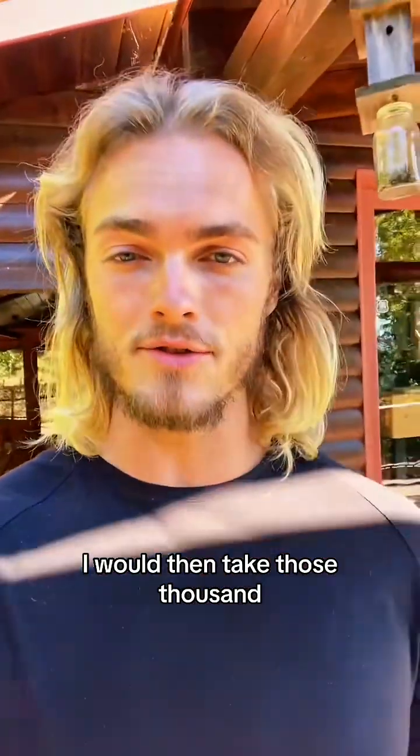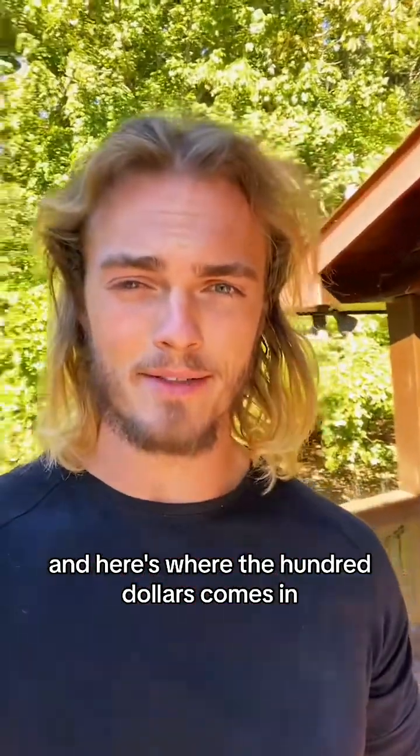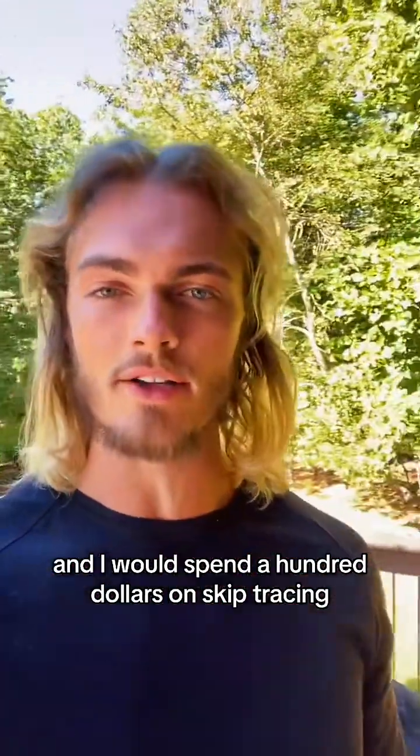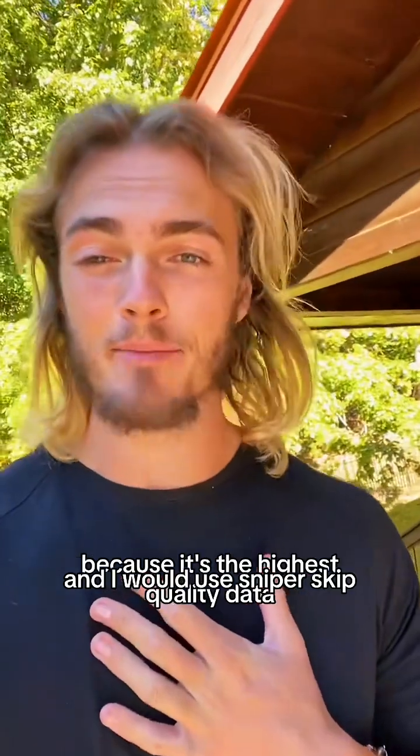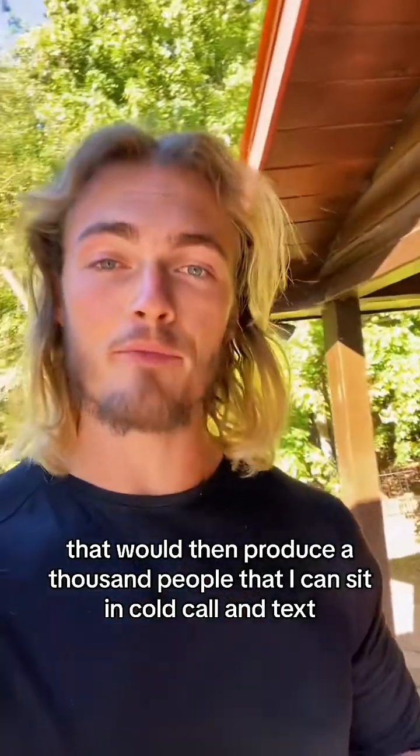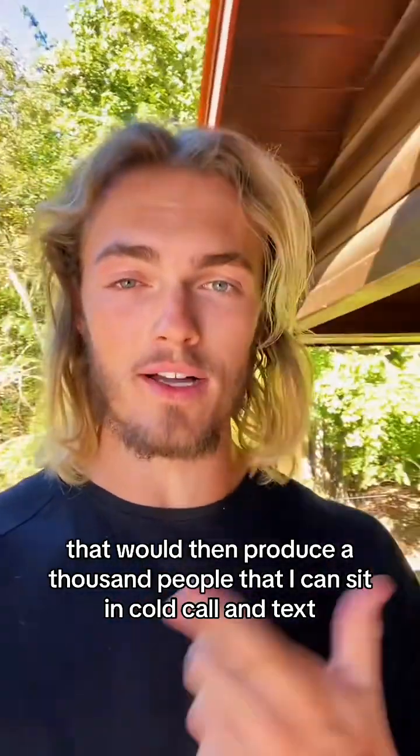I would then take those 1,000, and here's where the $100 comes in. I would take those 1,000 and submit them over to Sniper Skip, and I would spend $100 on skip tracing, and I would use Sniper Skip because it's the highest quality data. That would then produce 1,000 people that I can cold call and text.